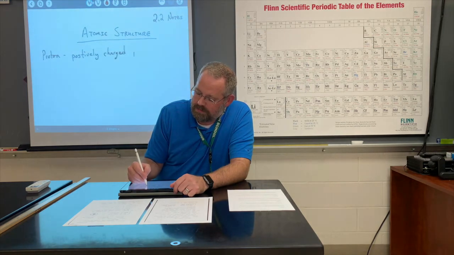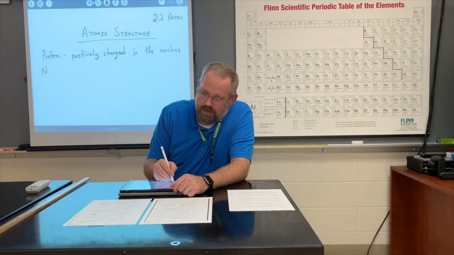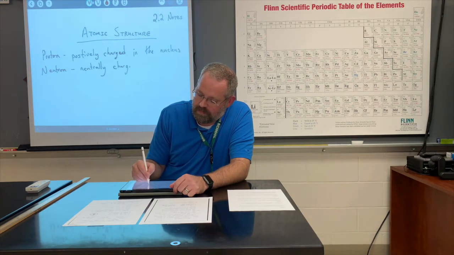and in the nucleus. Alright, the neutron is also a particle, but it has no charge. It is neutrally charged, and in the nucleus as well.